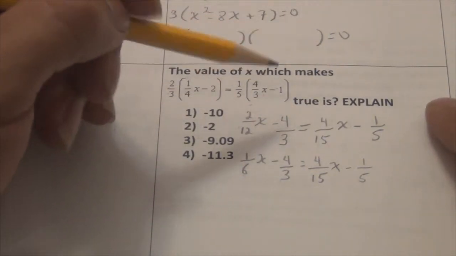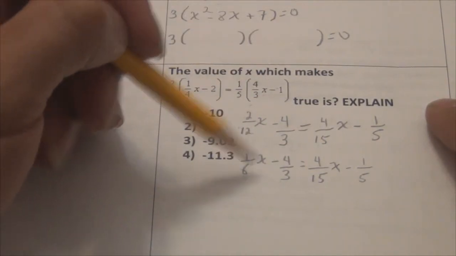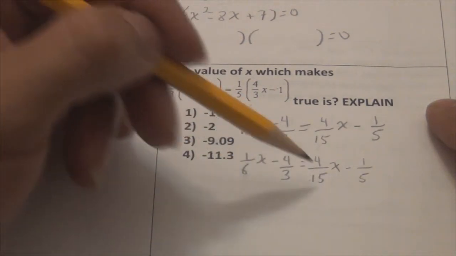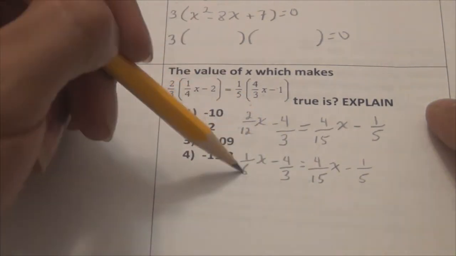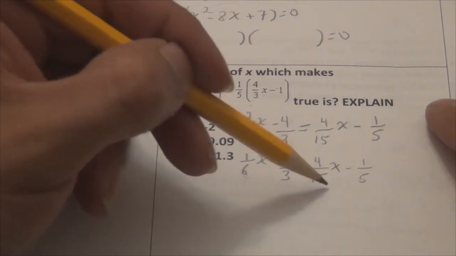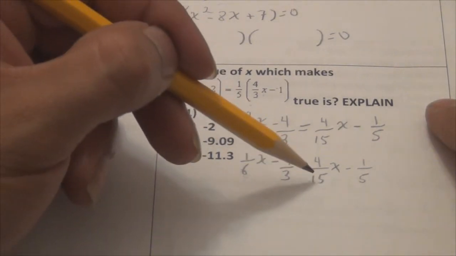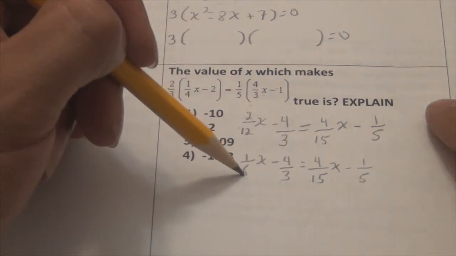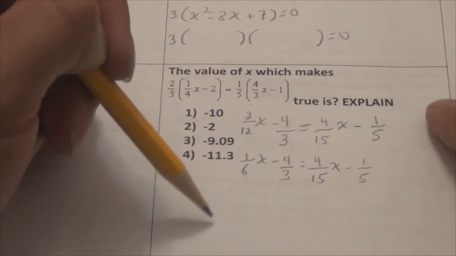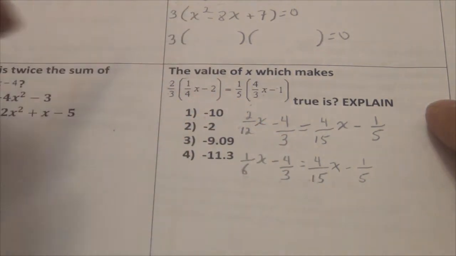Alright, so I am going to multiply by, okay, between 6 and 15, where do they meet in the times tables? Well, 15 times 2 is 30, and 6 times 5 is 30. Right? Yes. Okay, so I am going to multiply by 30.